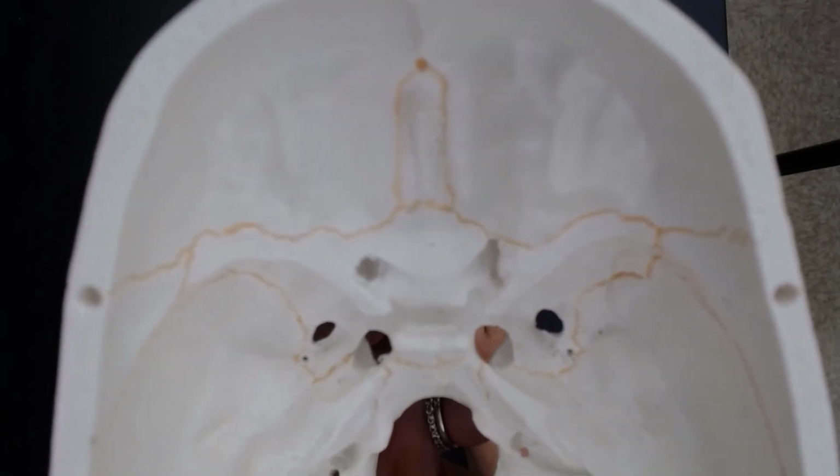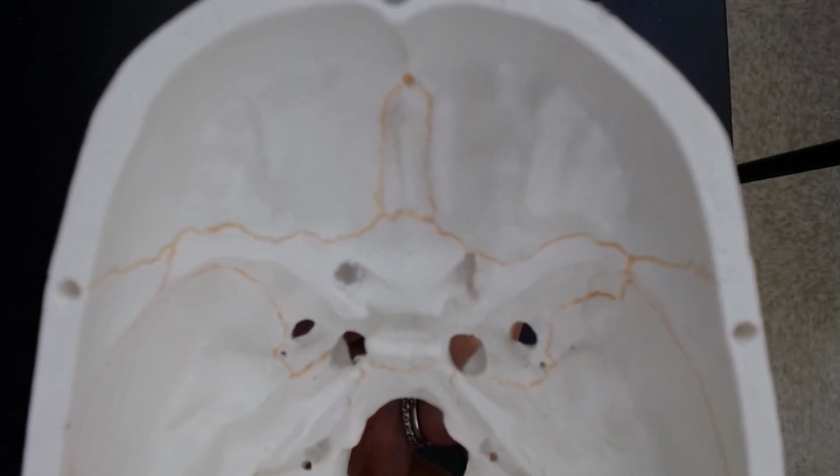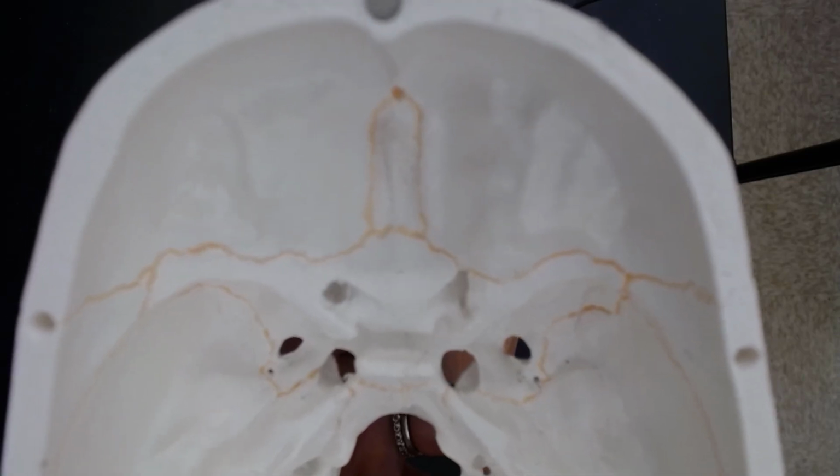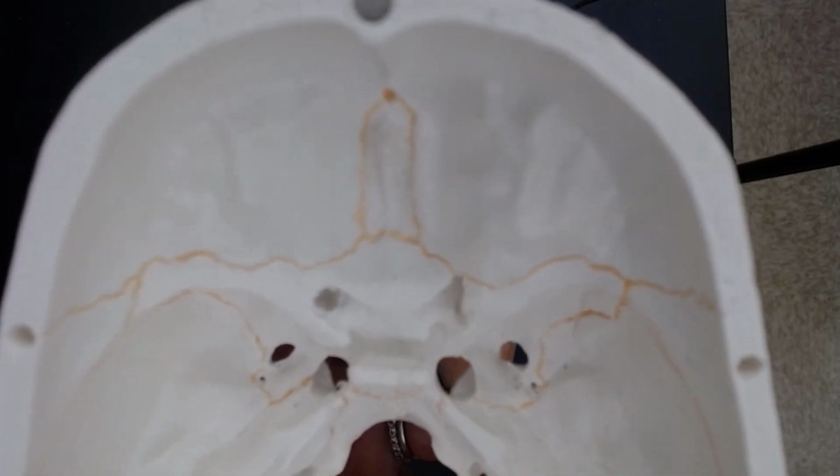If you look real close, on either side of the crista galli, we have tiny little holes. Those holes are the cribriform plates. Now, each of those holes is a passageway for olfactory nerves that carry the sense of smell to enter into the brain.